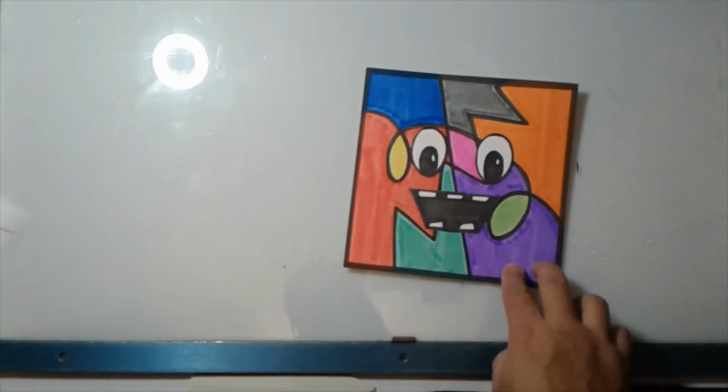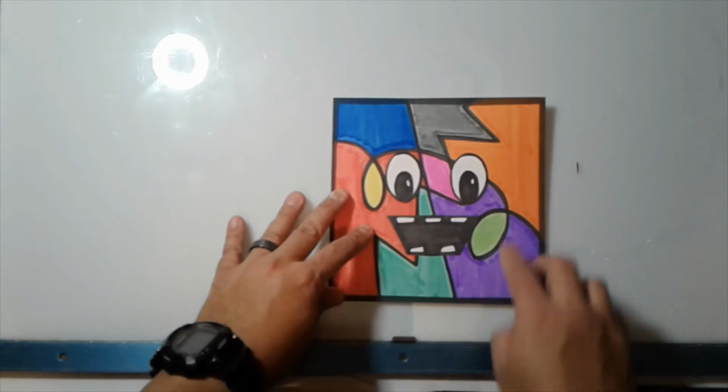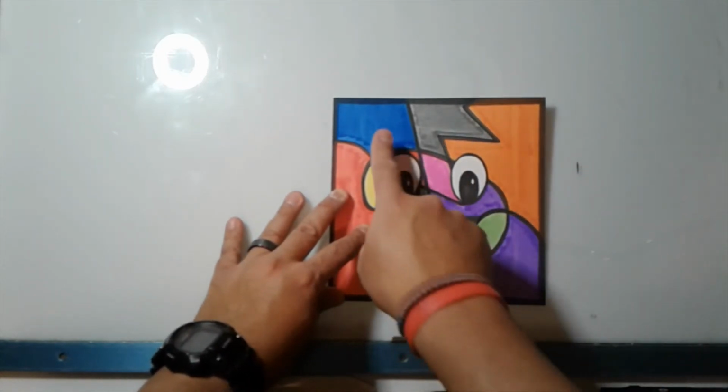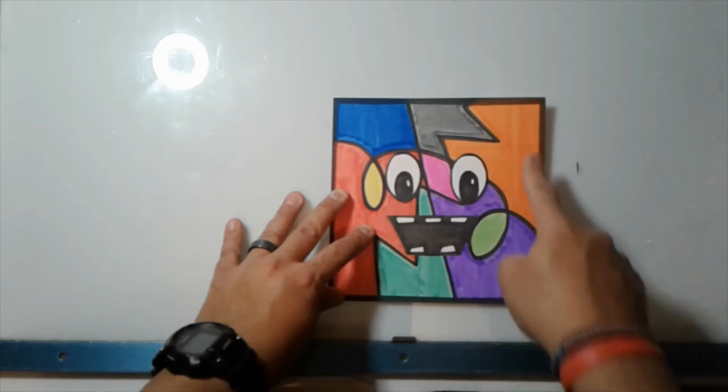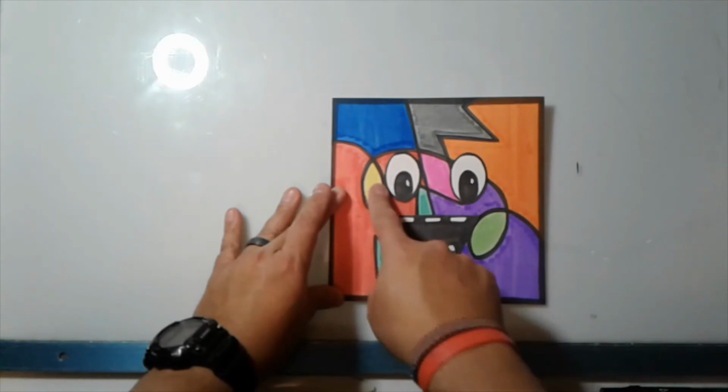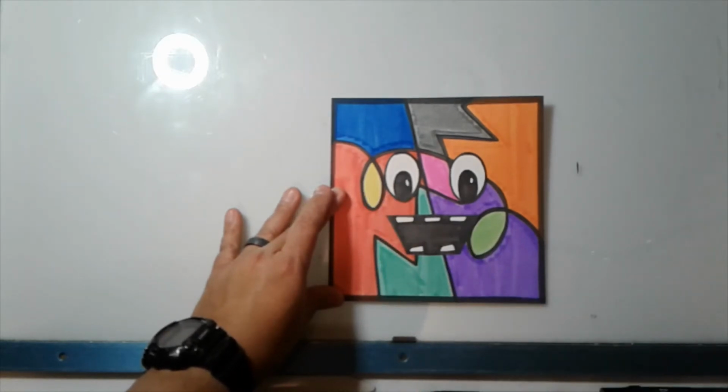All right, so you can see that's what I did here. I outlined my lines a little darker. If you want to do that, go for it. But you will notice each of the shapes I created when the lines zigzag together, each one of them has its own color. And that's what I want you to do.